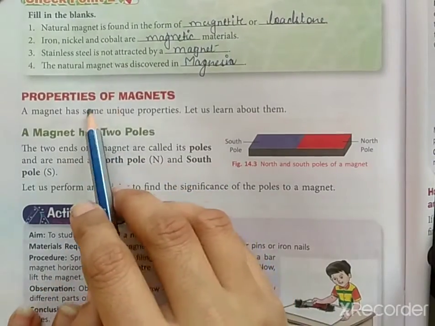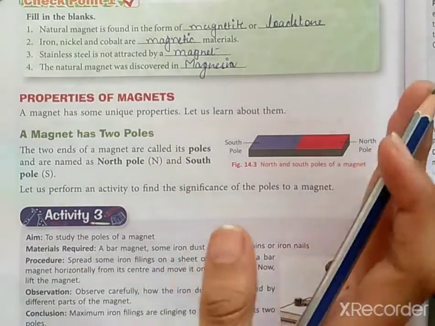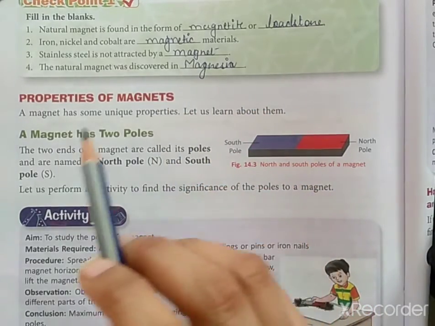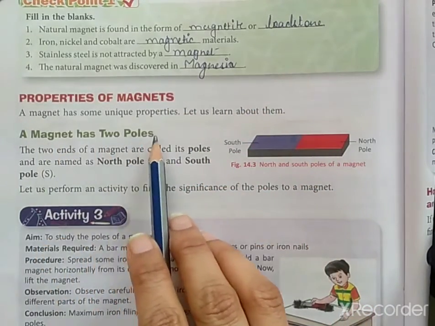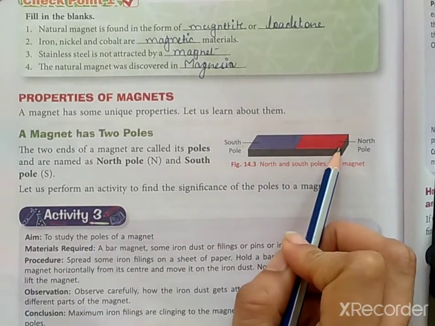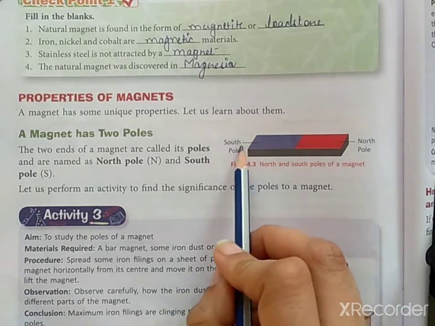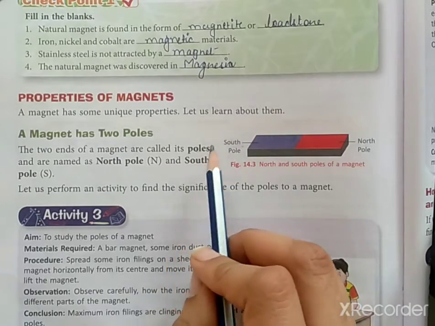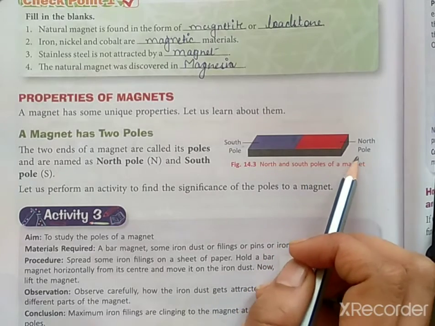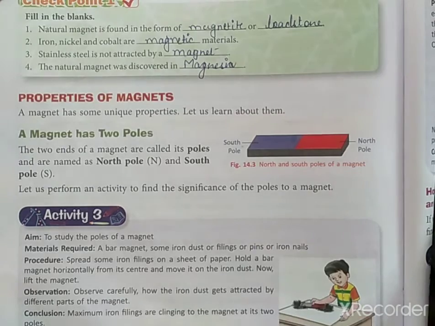Next we will discuss properties of magnet. A magnet has unique properties, so let's discuss them one by one. First one is that a magnet has two poles. The two ends of the magnet are called poles. The end located towards the south direction is the south pole, and the other end located towards the north direction is called the north pole, right? A magnet has two poles, north and south.